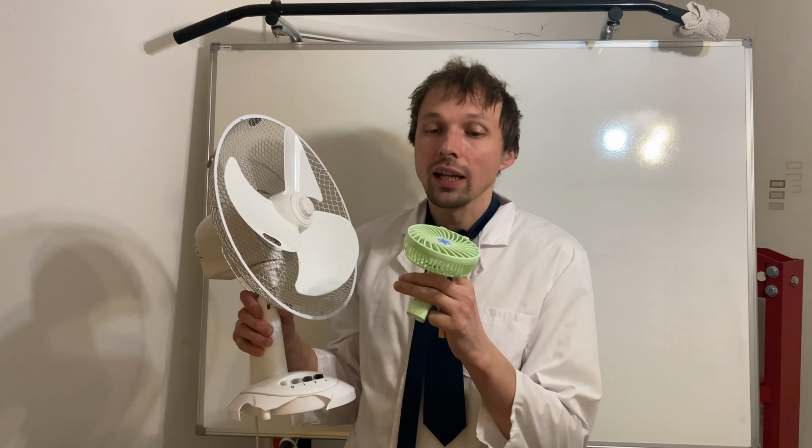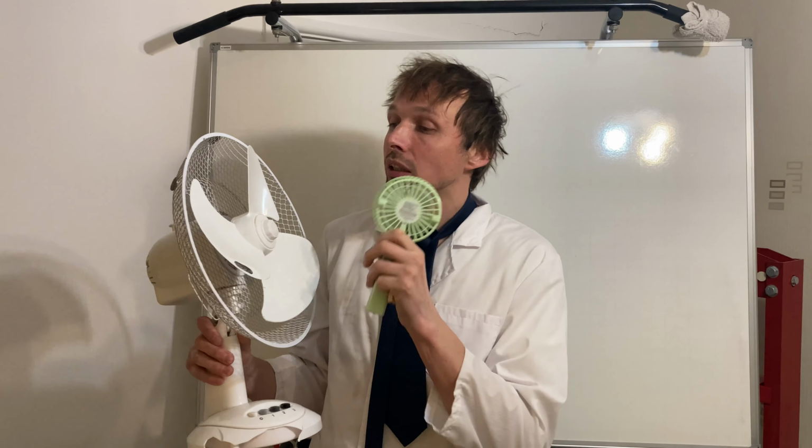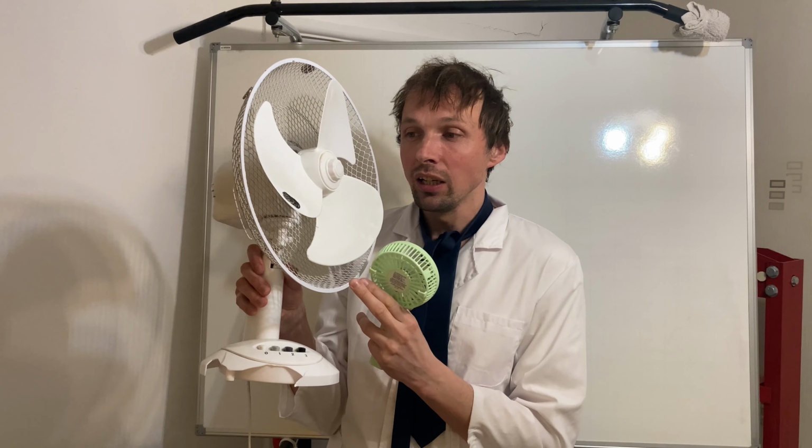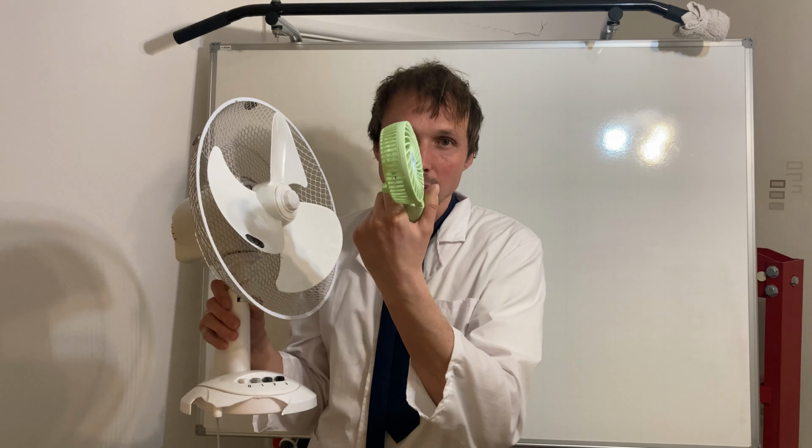And because I have two different fans, I already measured how fast they go. So now when I know the numbers, I'm going to calculate how high they will go. So I'm gonna start with a big fan and then I'm gonna do the small fan.